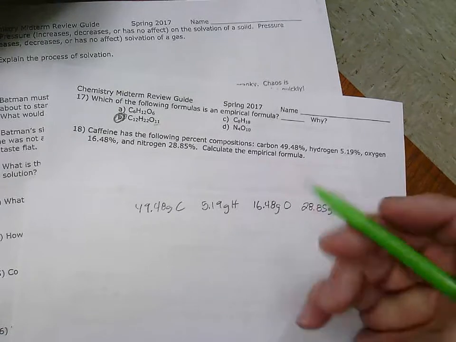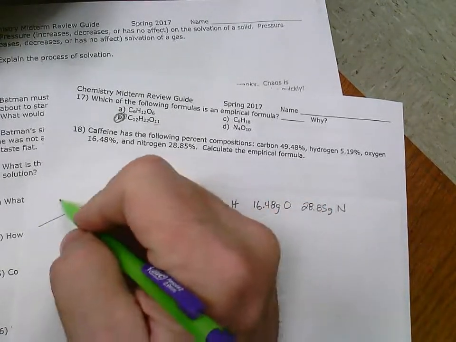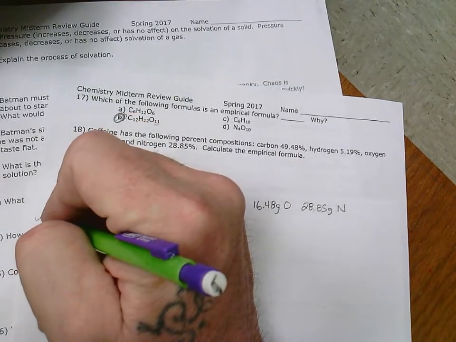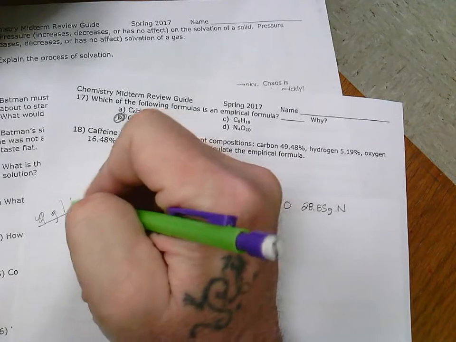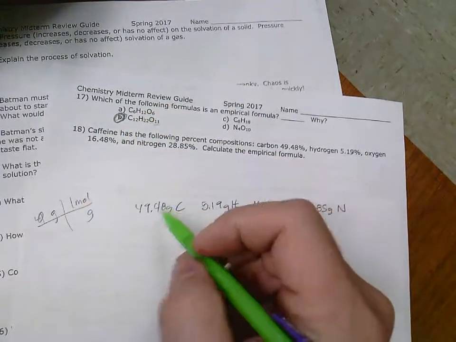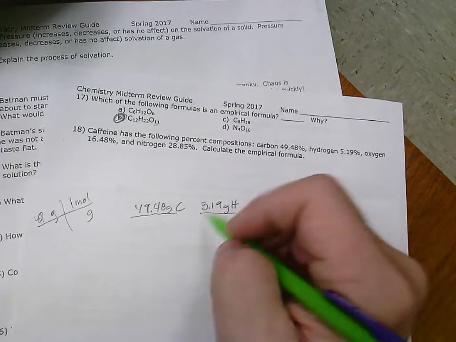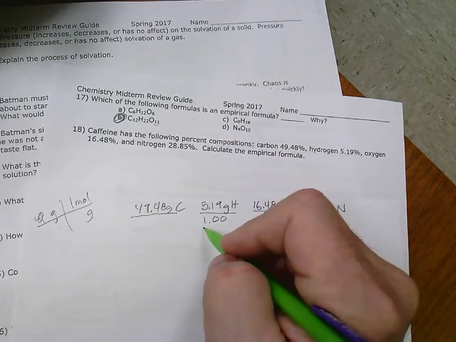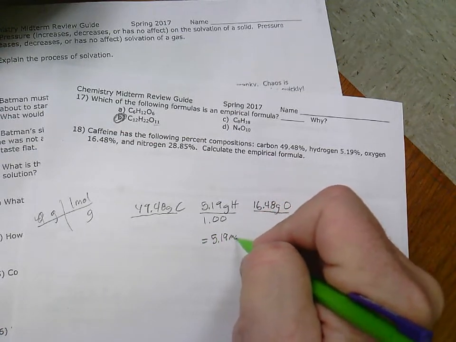And then we're going to figure out the molar quantities. So instead of doing a dimensional analysis for each where I have grams in the upper corner and grams down here in 1 mole, I'm just going to divide by the molar mass to make this a little faster. Molar mass of 1. So this equals 5.19 moles of hydrogen.